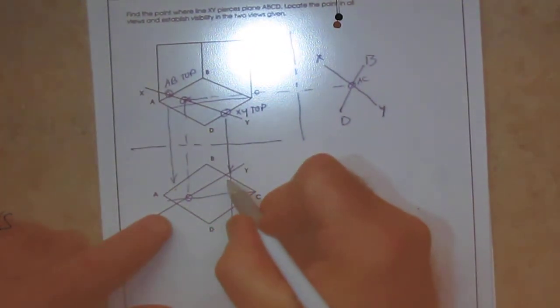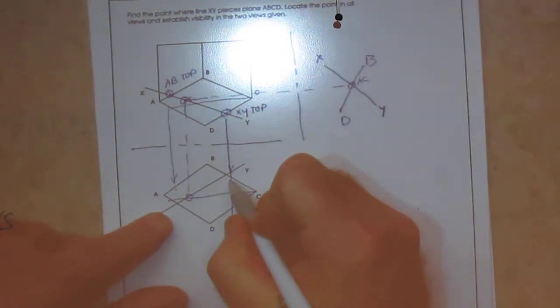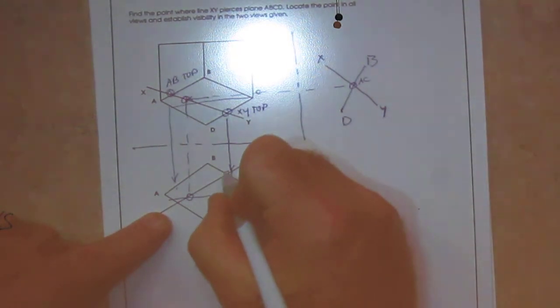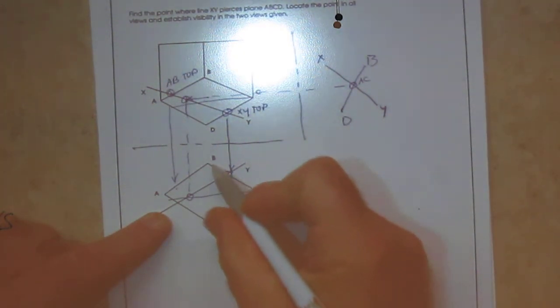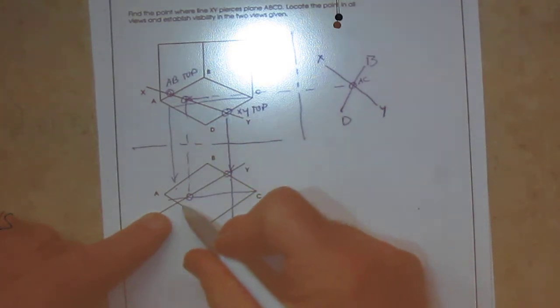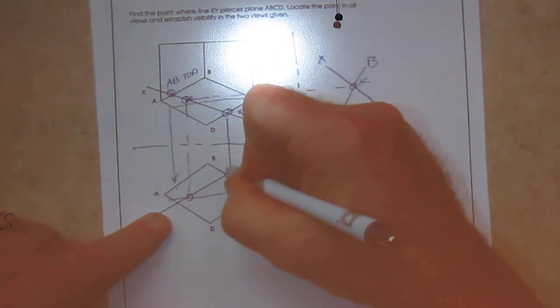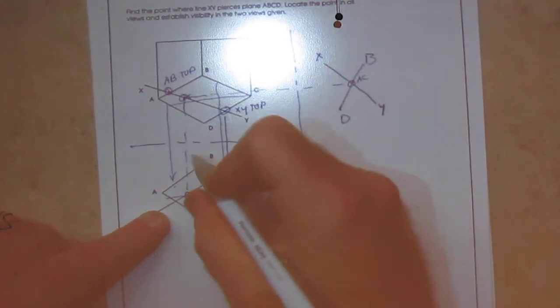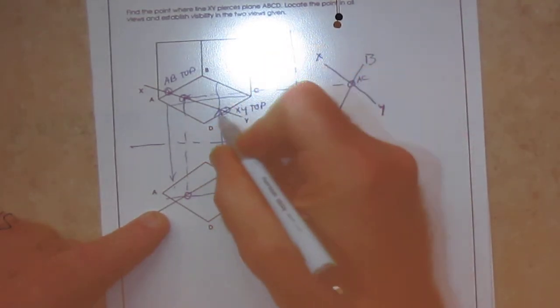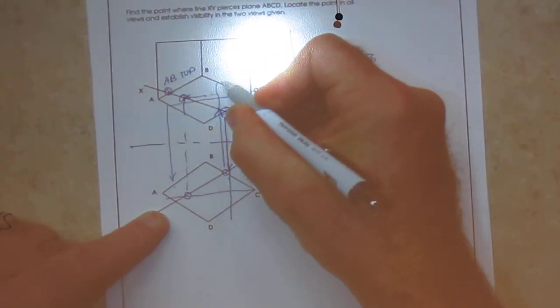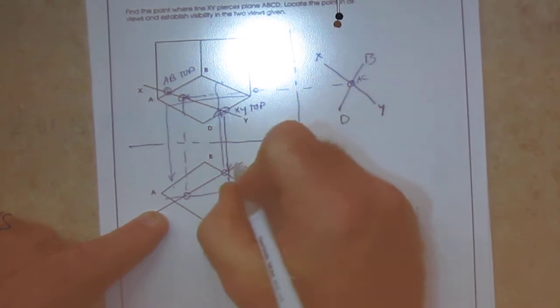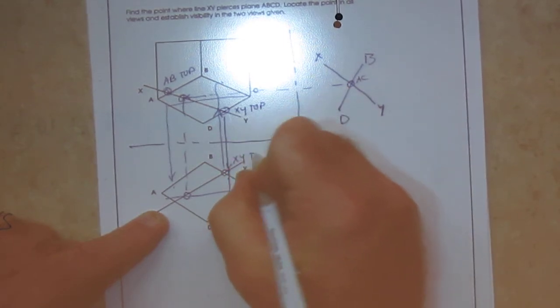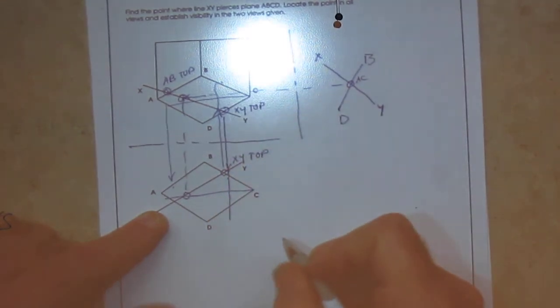We then come down to this view, and we need to establish visibility here also. So here, I'll look at this point. Now I'm looking at line BC and XY. I project that up. I hit BC first. Let's see, no I don't. I hit XY right here before BC up here. So therefore, XY has to be on top in this view.